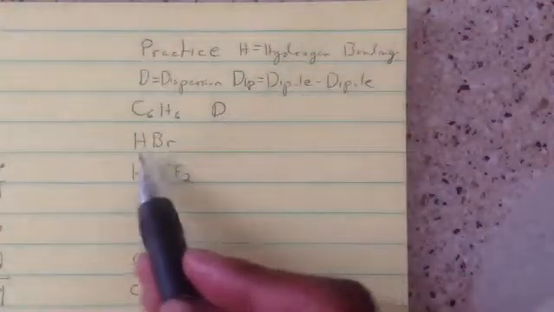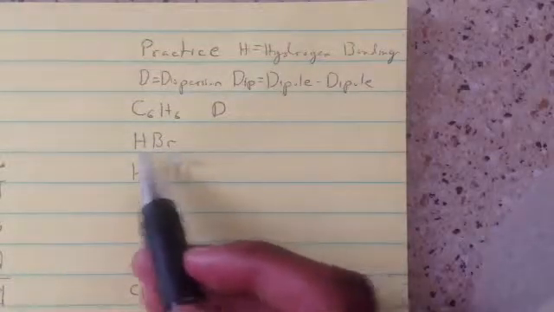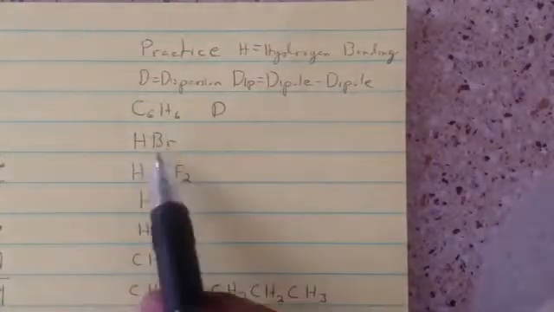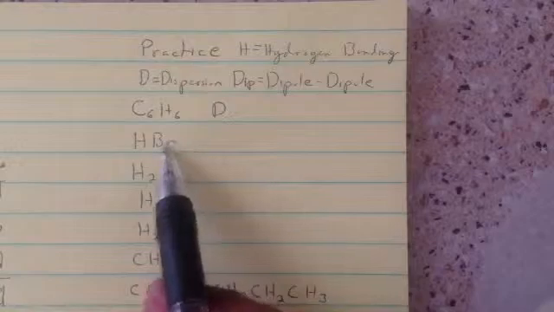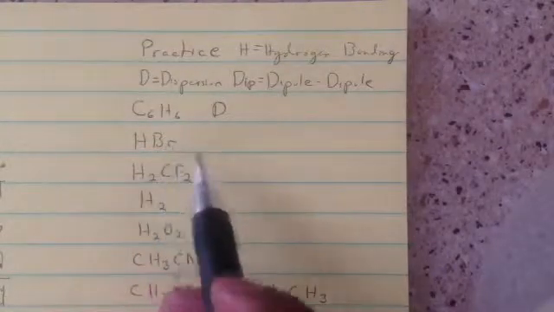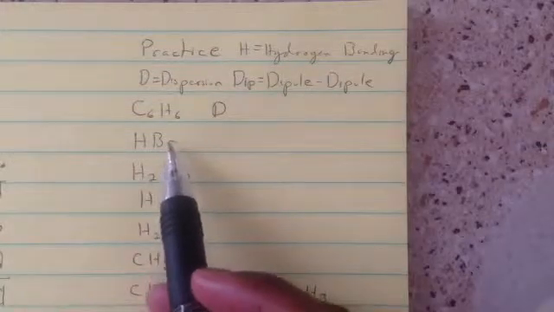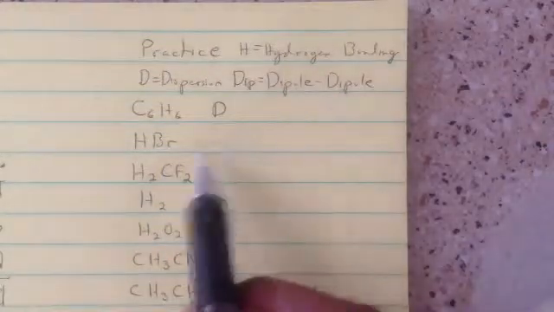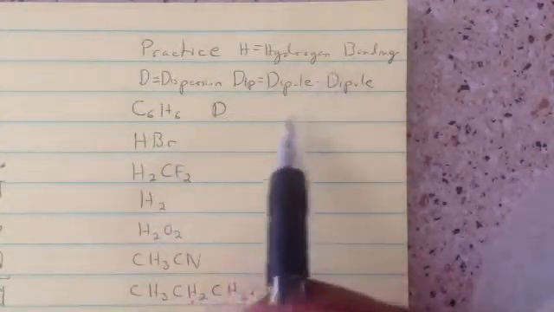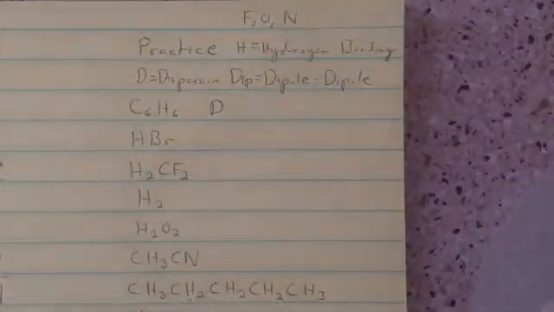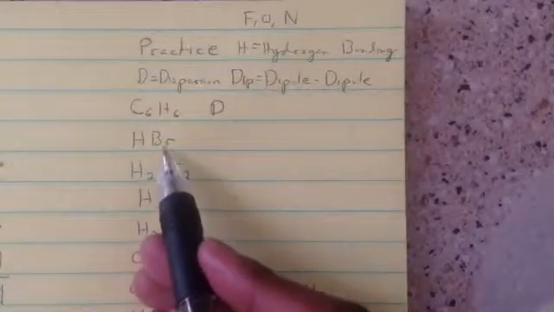And then HBr. Br is very electronegative, so it's going to pull this H atom. So because of that, it's going to become polar. But polar would mean dipole. But you can check to see if it's hydrogen bonding, and hydrogen bonding, if you remember, is only significant in these three atoms, F, O, fluorine, oxygen, and nitrogen, and it doesn't match.